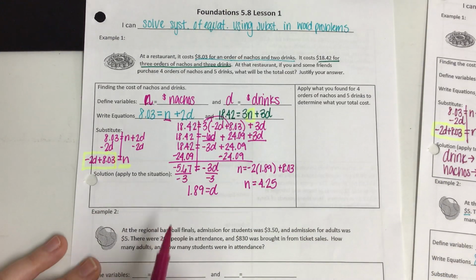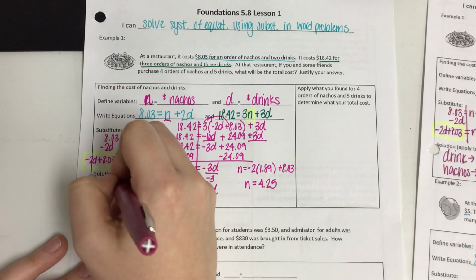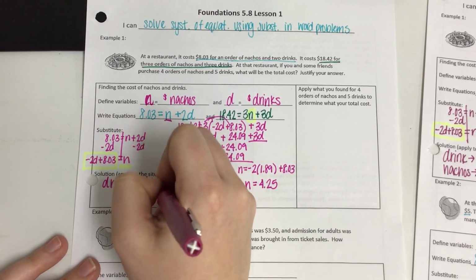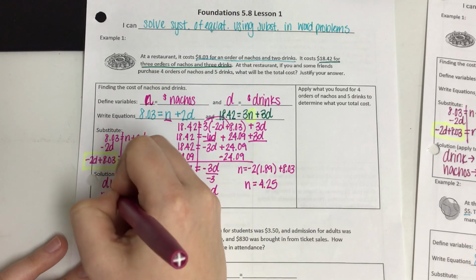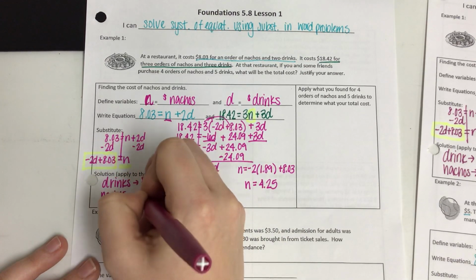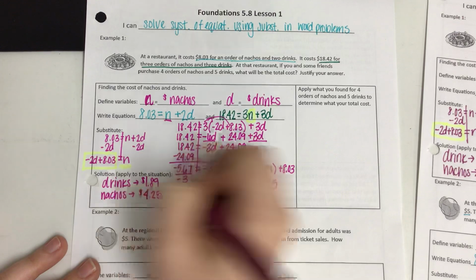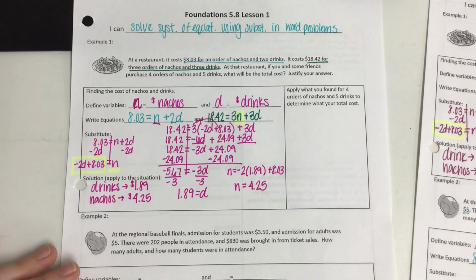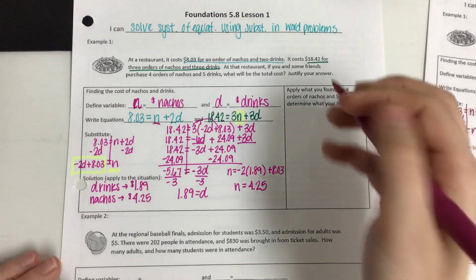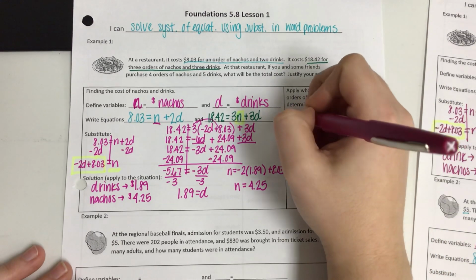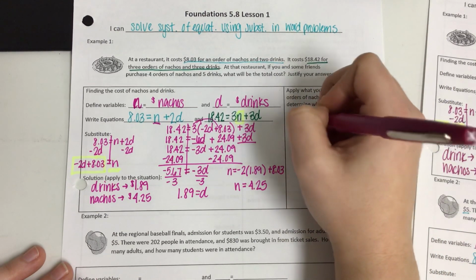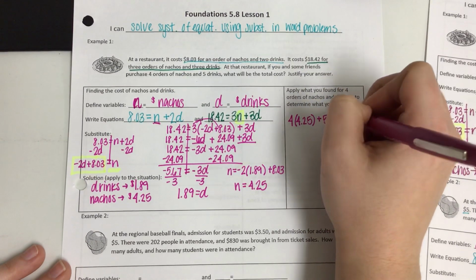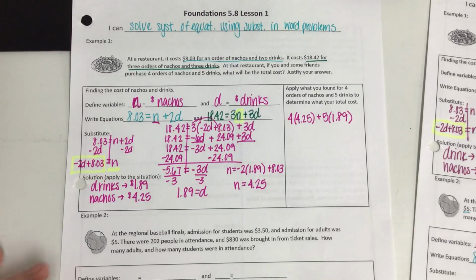So applying this to our situation, this means that drinks cost $1.89 and nachos cost $4.25. Now, if we were to find out how much 4 orders of nachos and 5 drinks would cost, all we would have to do is take 4 times the cost of our nachos plus 5 times the cost of our drinks and just multiply, add them up, and we'll get our answer.